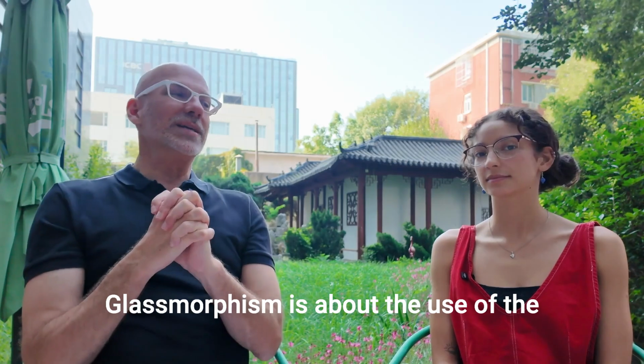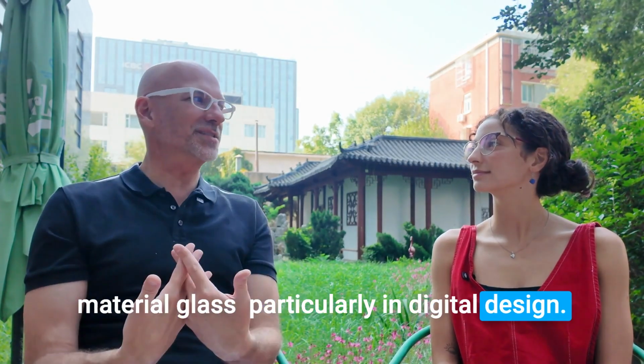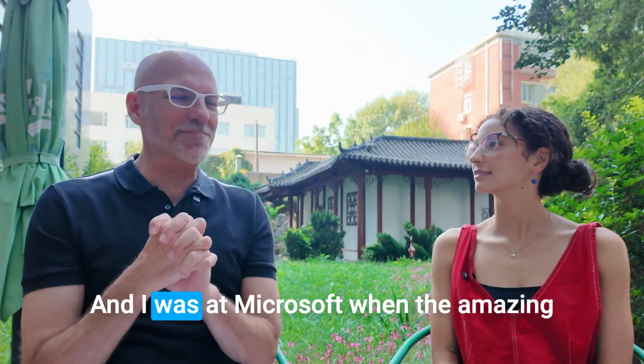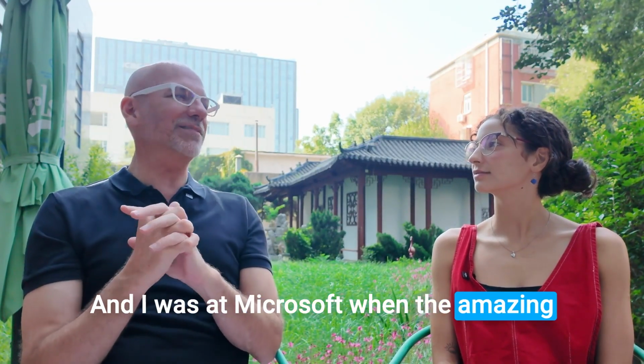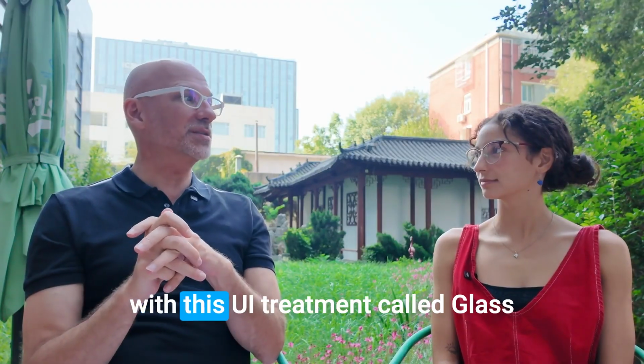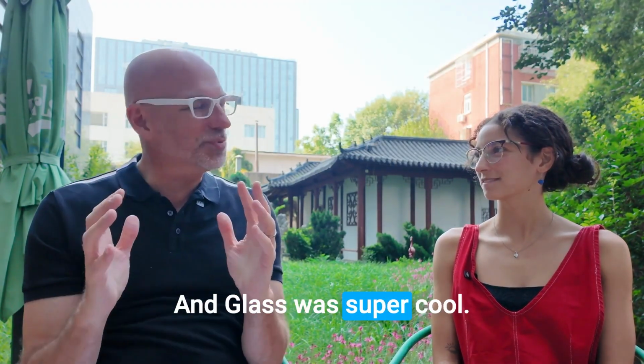Glassmorphism is about the use of the material glass, particularly in digital design. Okay. And I was at Microsoft when the amazing Vista operating system came out, which although people hated on it for a lot of reasons, it came with this UI treatment called Glass. Glass was super cool.